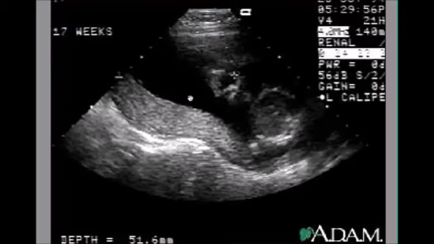Again, black is amniotic fluid. Here's the baby's head. This is the placenta. This one is posterior. So it's much deeper down below. Skin is here. So this is towards the back of the mother. So this is called the posterior placenta.